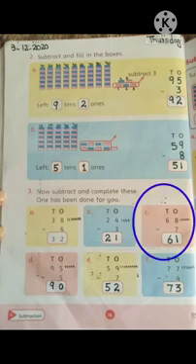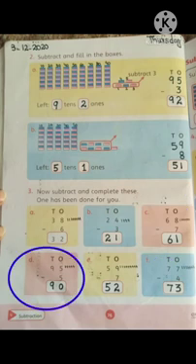Part C, we have the question 68 minus, or subtract, 7. So we have to solve the side of ones first. Draw 8 lines and cut 7 lines out of it. We get the answer 1. And we write 6 same as it is on the value of tens because we have nothing below the 6. Part D, our question is 95 minus 5.